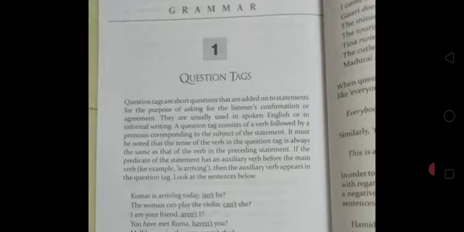Today, we are going to learn another part of this semester's grammar. In this part, we are going to see question tags. Question tags are useful in spoken language as well as informal language.